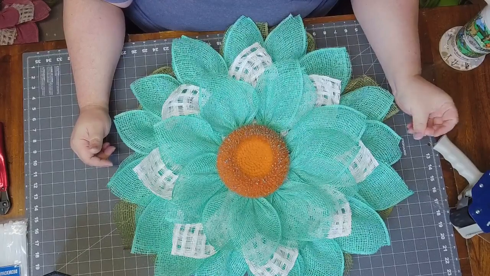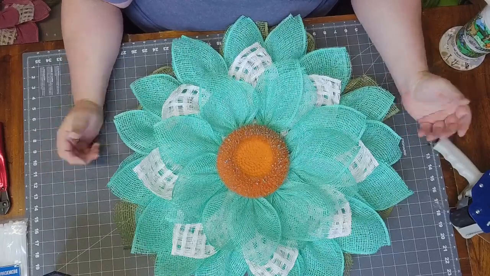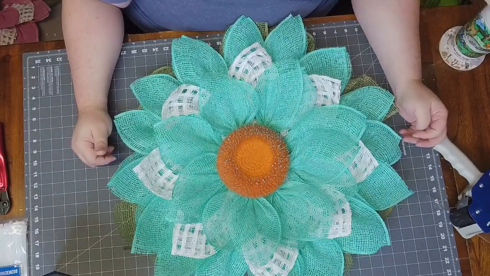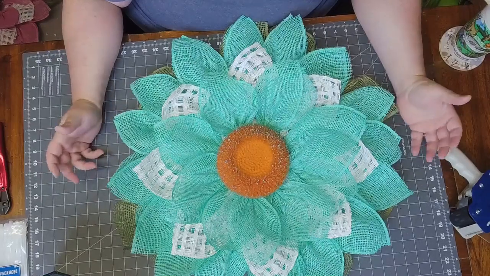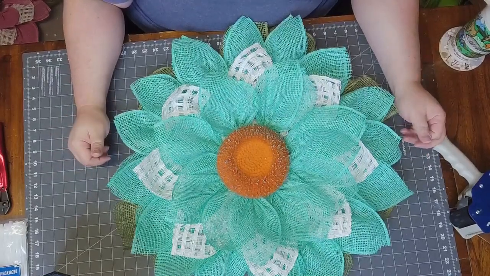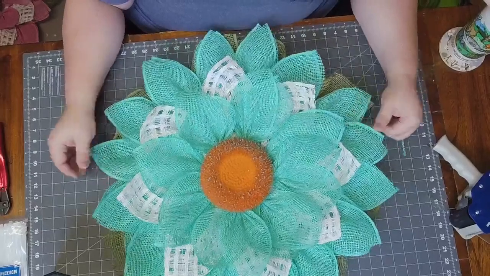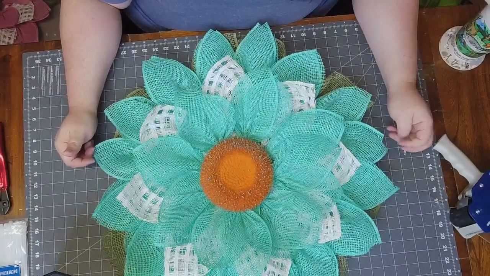Yes, lots of zhuzhing. And just work with it. Play with it. And this first wreath, all you're going to probably see is a lot of the imperfections. But I bet it's absolutely beautiful. Absolutely beautiful.